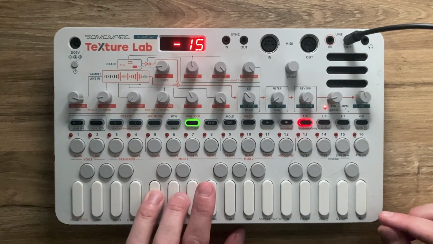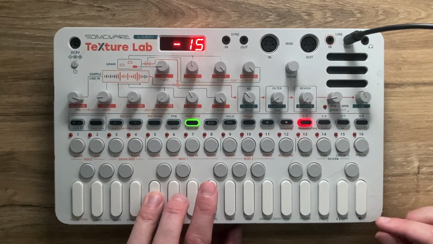This is just a demo for the texture layer.